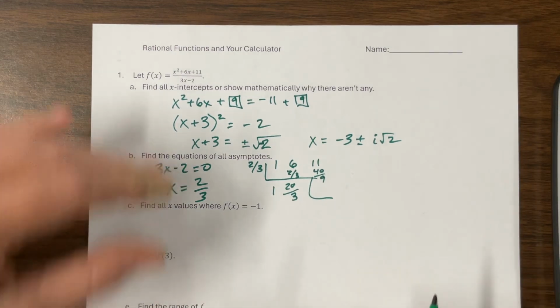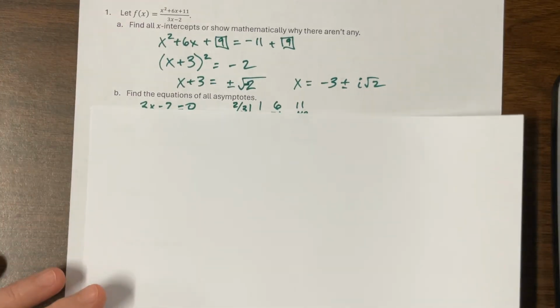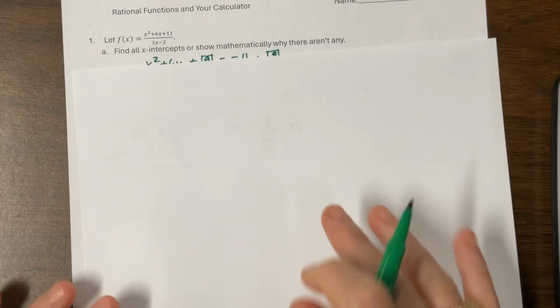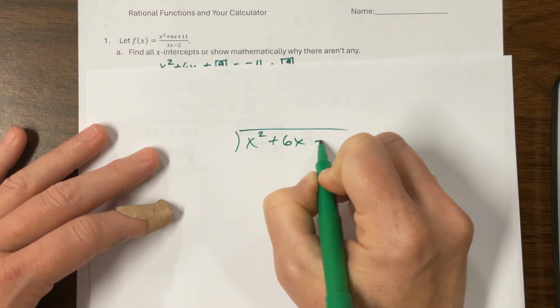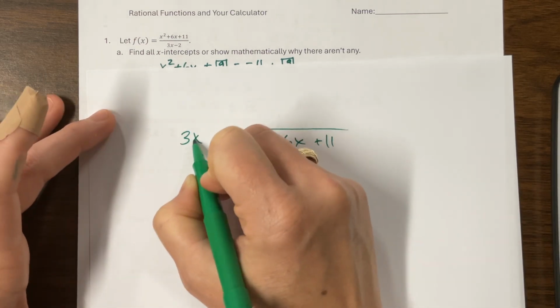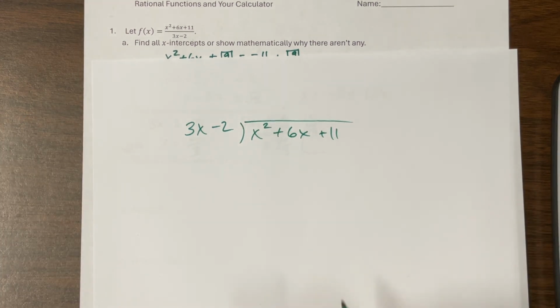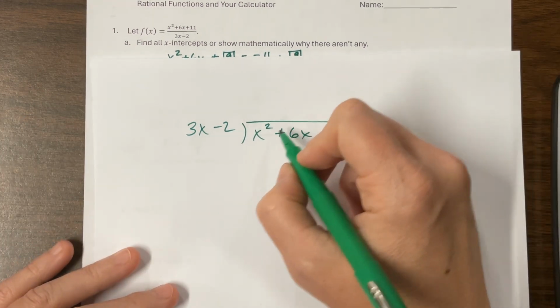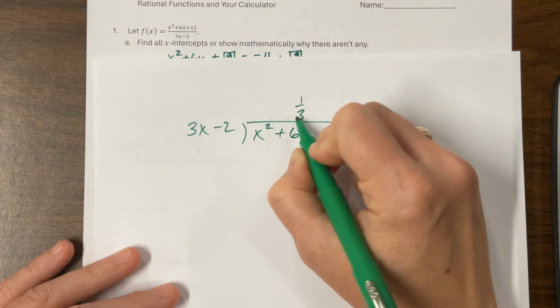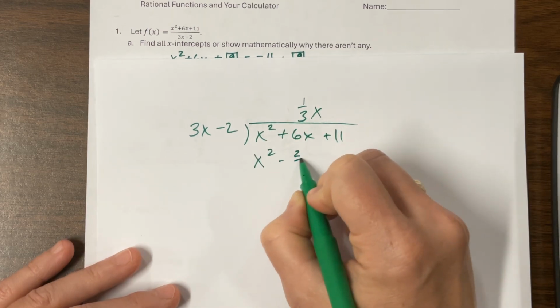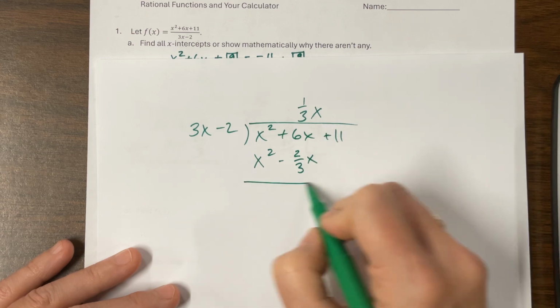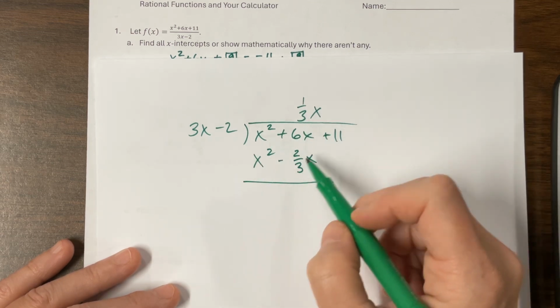Well, okay, what's a better way to describe this? We really needed to do long division on that one. And let me see if I can connect the two in just a second. So if I take x squared plus 6x plus 11, and I do long division with 3x minus 2, then I get x squared, that gives me 1/3 x, multiply back, and I get x squared minus 2/3 x, and then when I subtract, I lied.